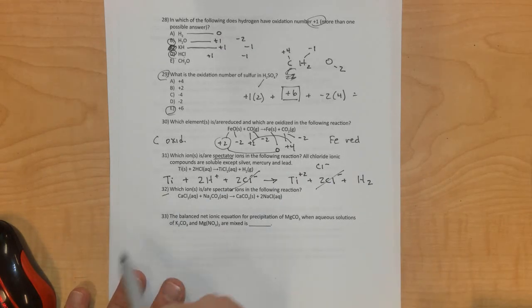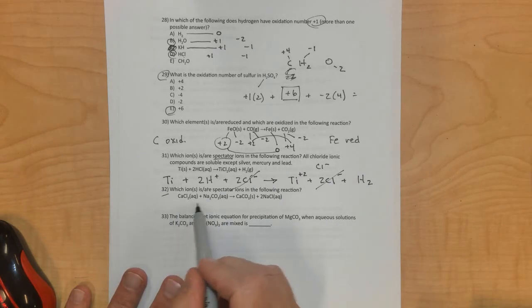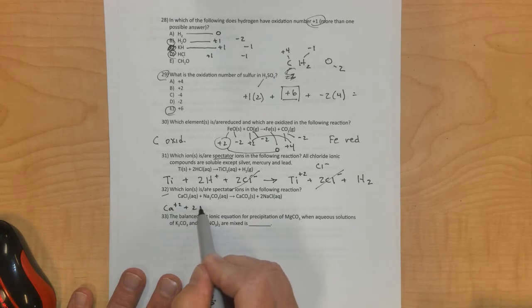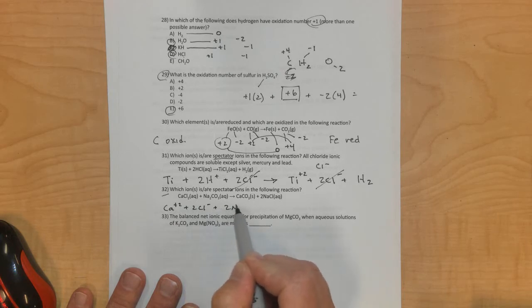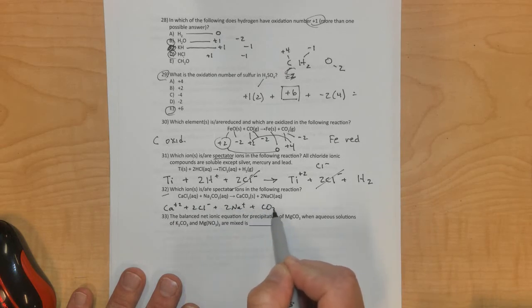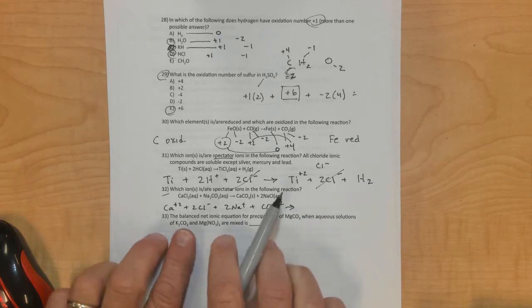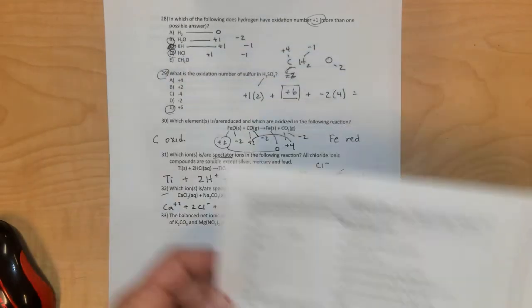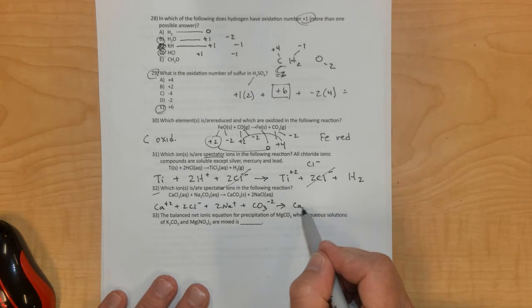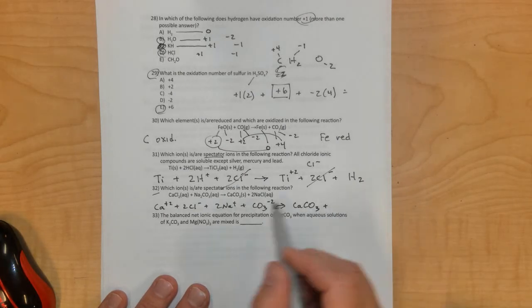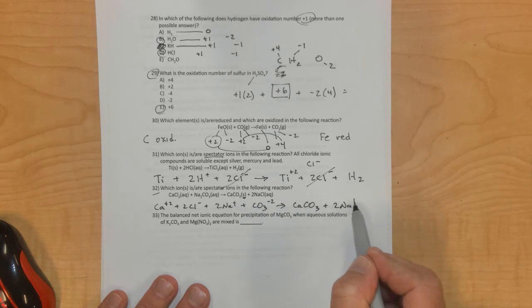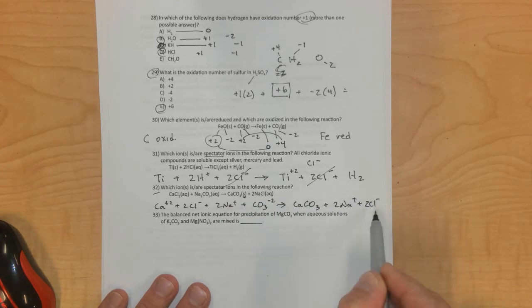Number 32, which ions are spectator ions in the following reaction? So for this one, write the net ionic equation again, so you'd end up with Ca plus 2 and 2 Cl minuses, 2 Na pluses, and a CO3 minus. Both are soluble because this one's got chlorides in it, and you know that all chlorides are soluble. This one's soluble because it's got sodium in it, so Na pluses are soluble. And this makes CaCO3, and then that's a solid, so leave that together. And then NaCl over here is soluble because it's got Na in it, and it's got Cl minus in it.